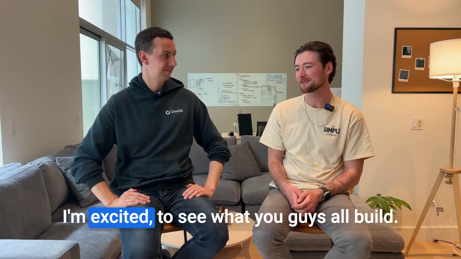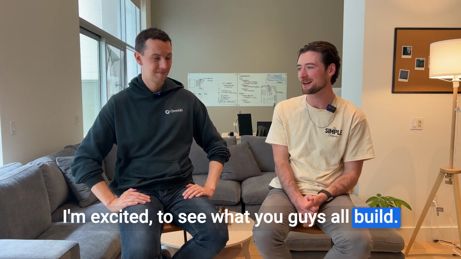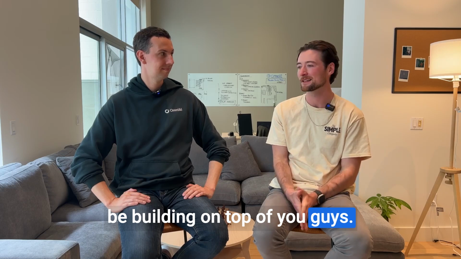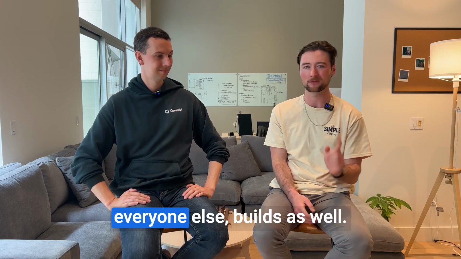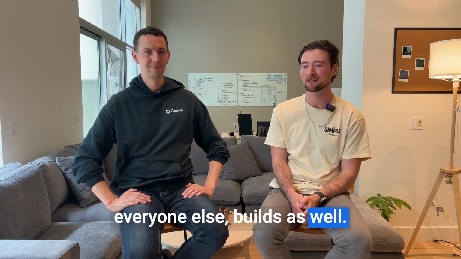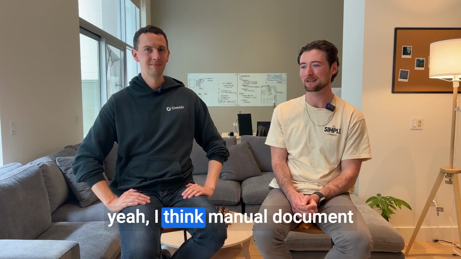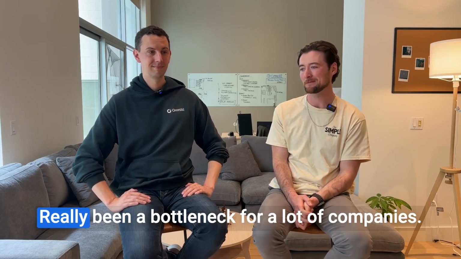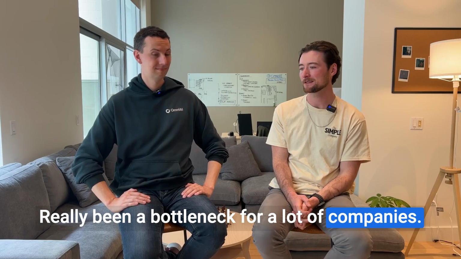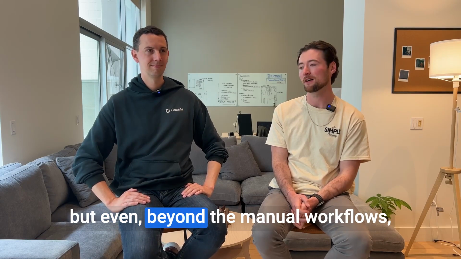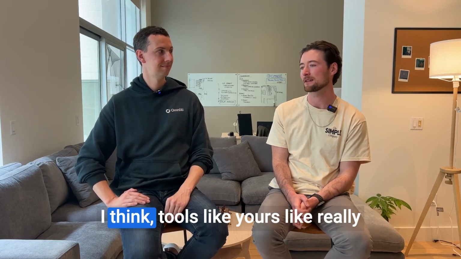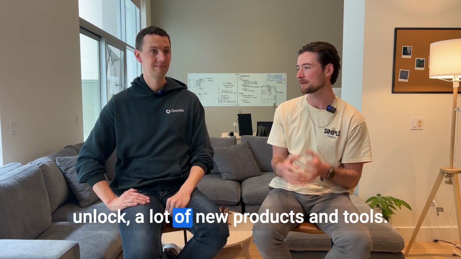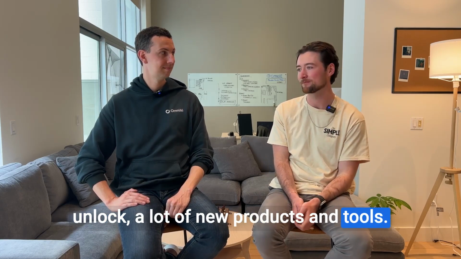Well, I'm excited to see what you guys all build. I know that a lot of people are going to be building on top of you guys. So really excited to see what everyone else builds as well. I think manual document workflows has really been a bottleneck for a lot of companies. But even beyond the manual workflows, I think tools like yours unlock a lot of new products and tools.